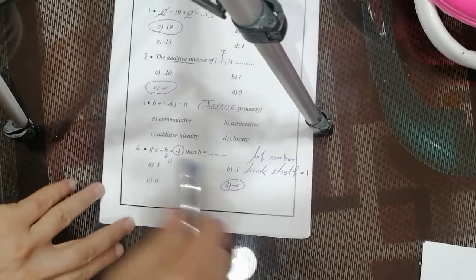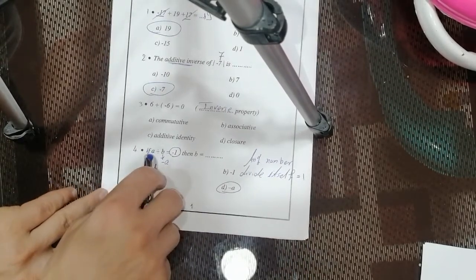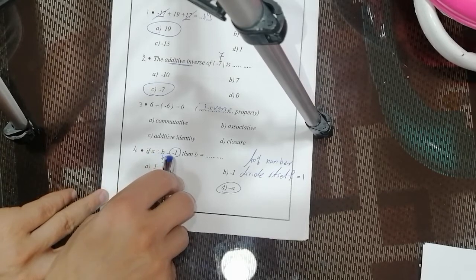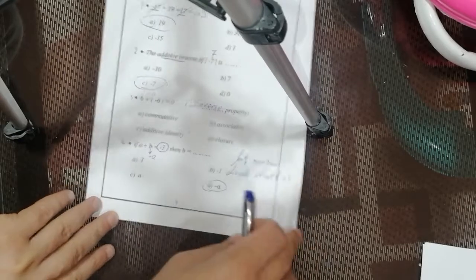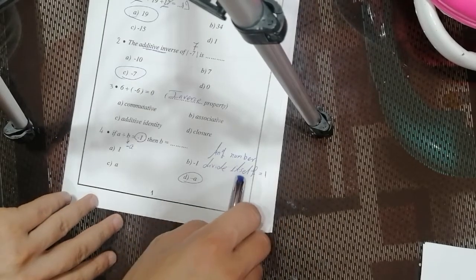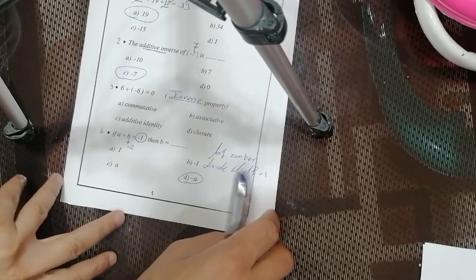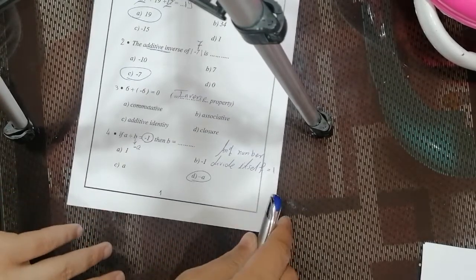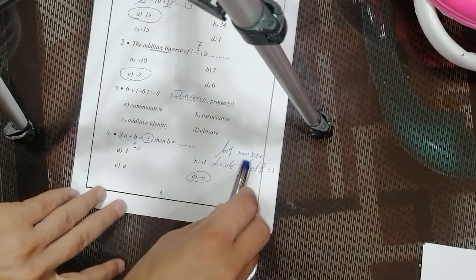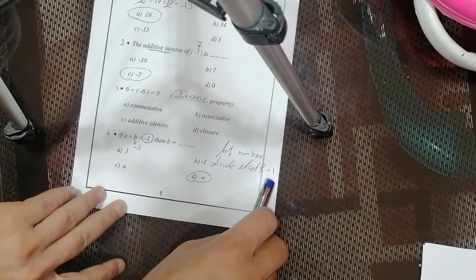Okay, in number 4 we have a divide b equals negative 1. When we have any number divided by itself, it equals 1, we know this from primary 3, but we have here negative 1.